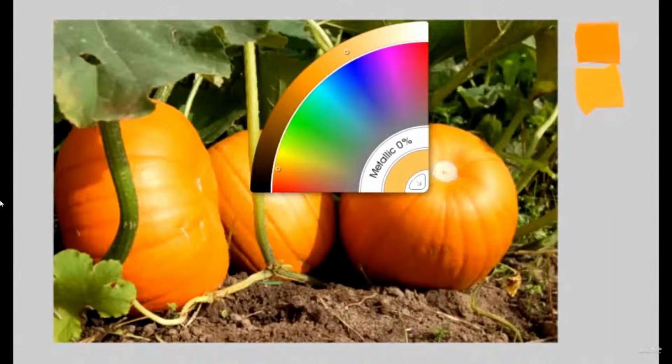Now, what's predictable is that it's going to lose its local hue. You can see this is no longer the color of pumpkin. This is no longer the hue of the local color of orange, or the pumpkin's orange.